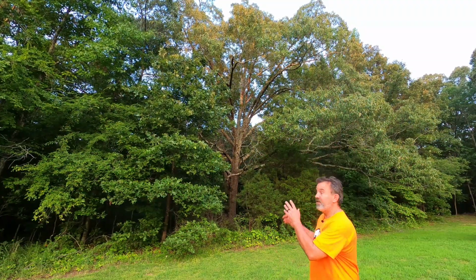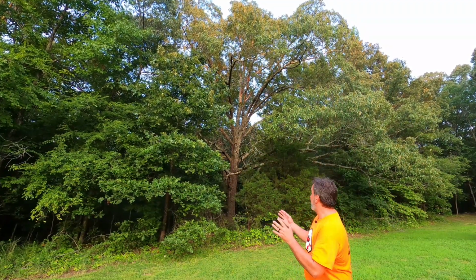Now guys, that is some big wood. Not the biggest we have here on the ridge. You know, you saw 148. That one was massive. There may be larger ones here on the ridge.